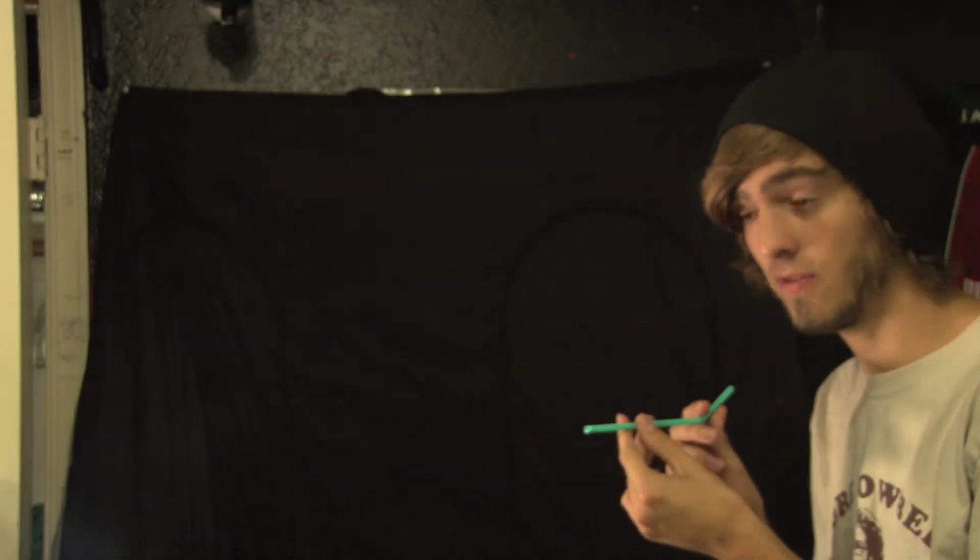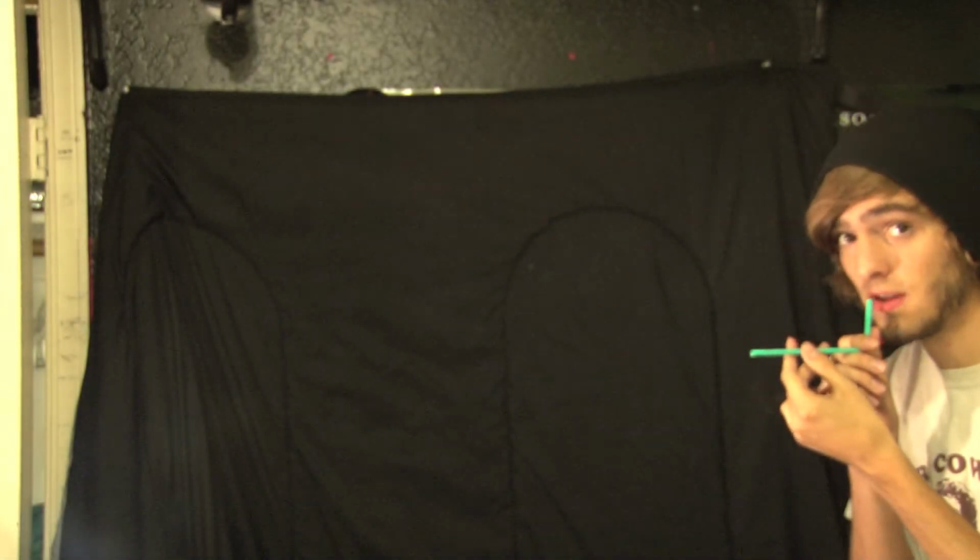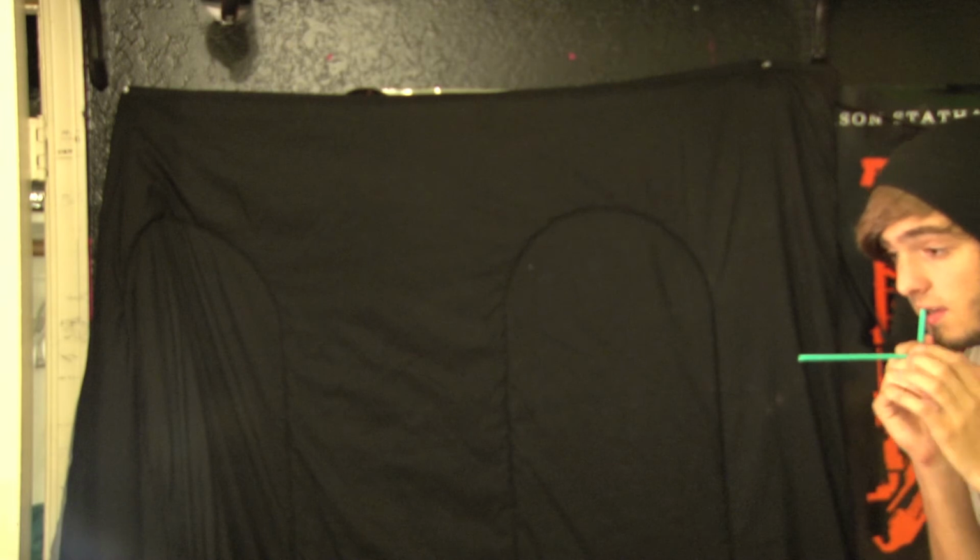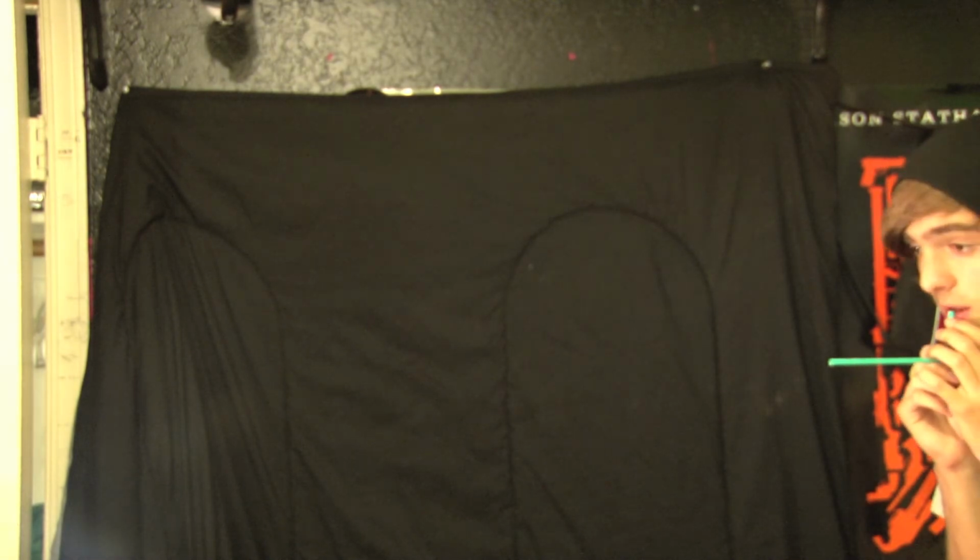I'm going to show you how to do the effect itself. Now the way in which you want to do this is you get right out of frame, put the straw in your mouth, but make sure you're over top of the black. You want to just quickly blow straight into it.